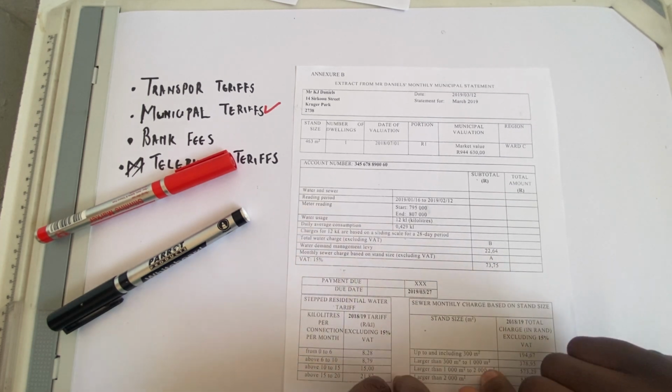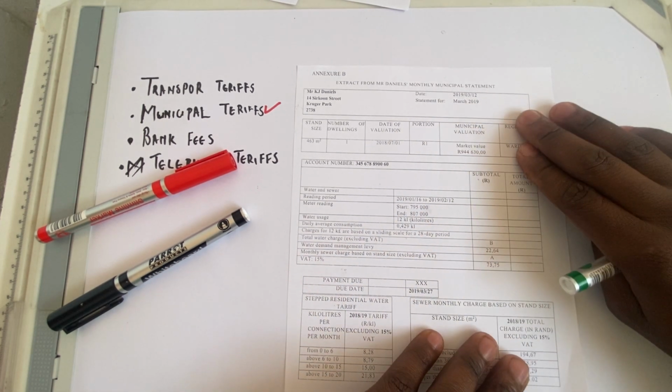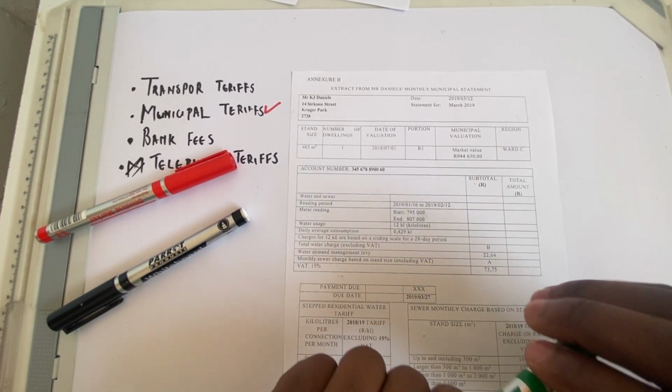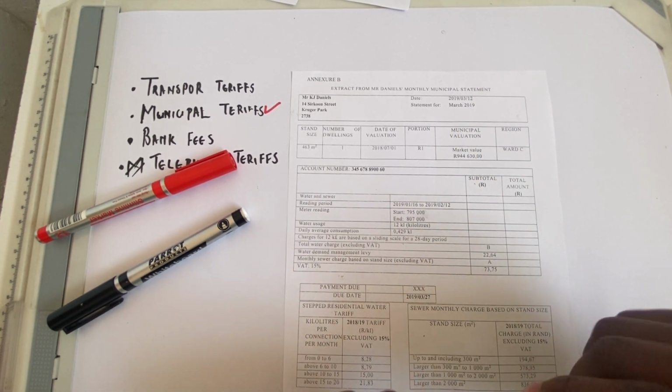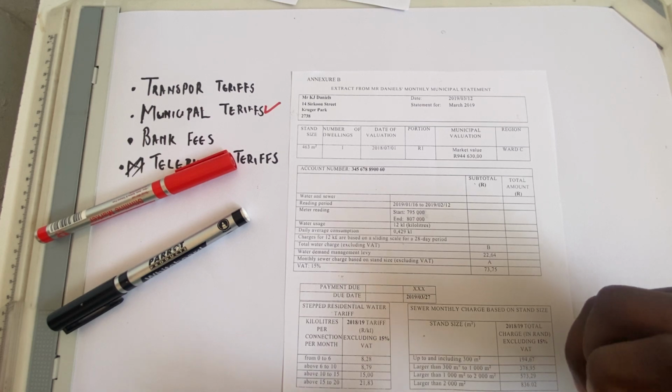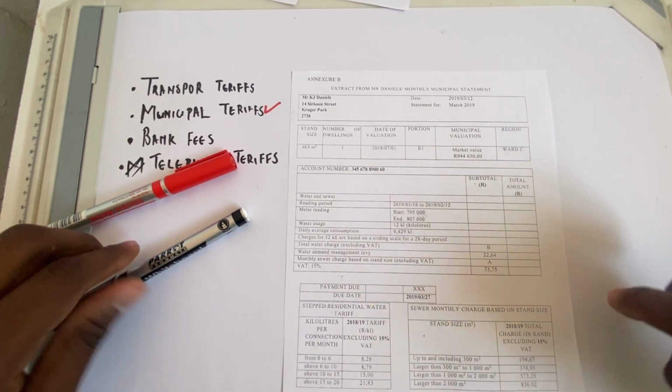Now fine. That is just straightforward. This is the information you're going to be using when you're answering the questions they might ask you, such as what is the stand size. The stand size will also help you when you're calculating the monthly sewage charge. But I'll get into that at a later stage.